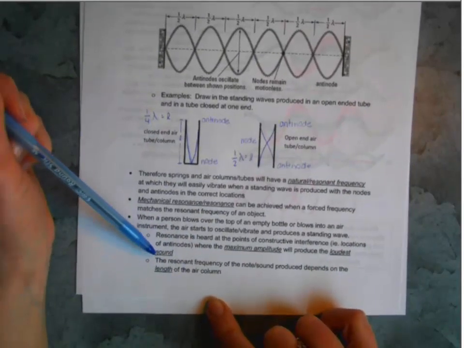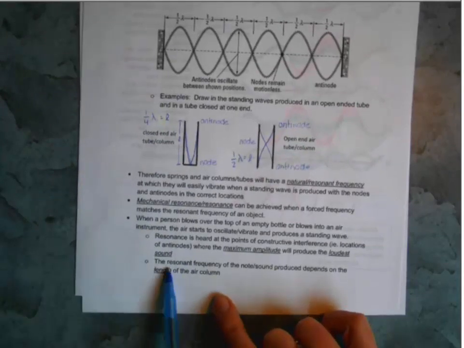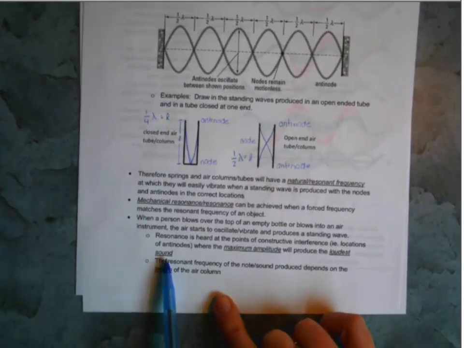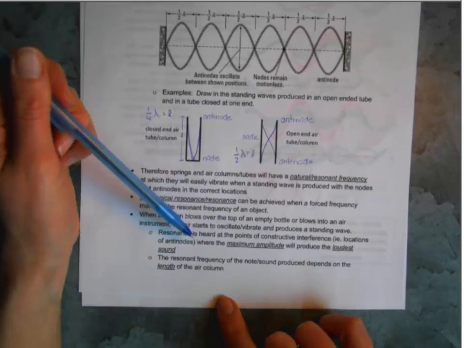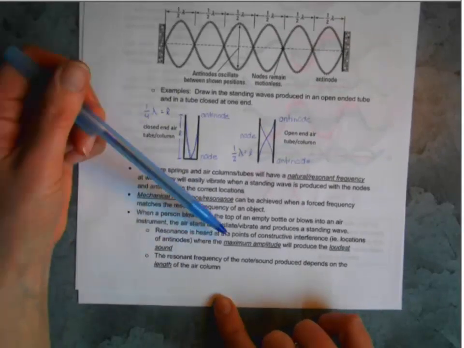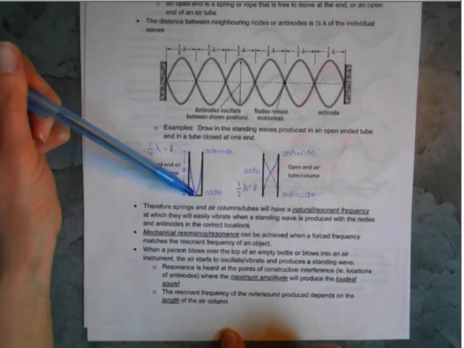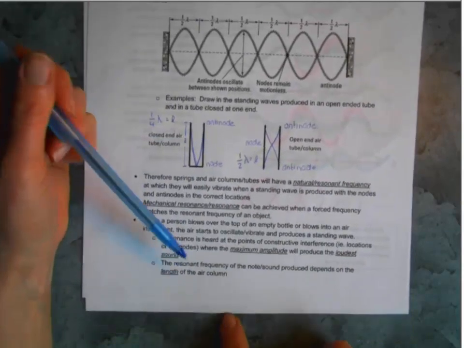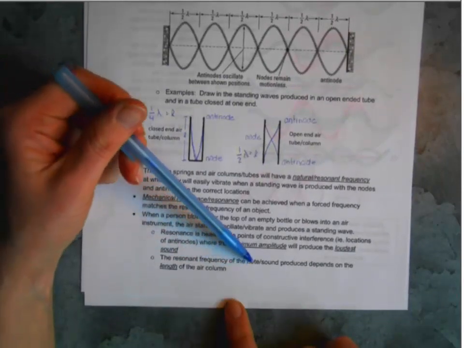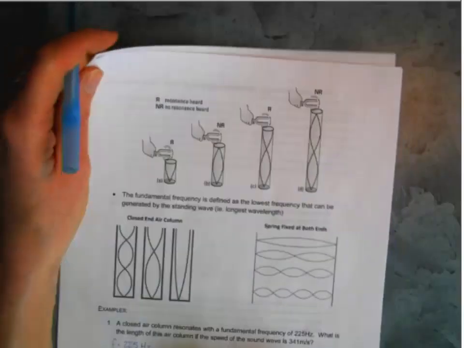You've probably noticed that if you blow into a bottle to try to make sound, there are points where it makes the loudest possible sound, right? These are points where you are producing a wave that meets the requirements of having nodes and antinodes at the fixed points and at the openings. So the resonant frequency of the sound produced depends on the length of the air column.